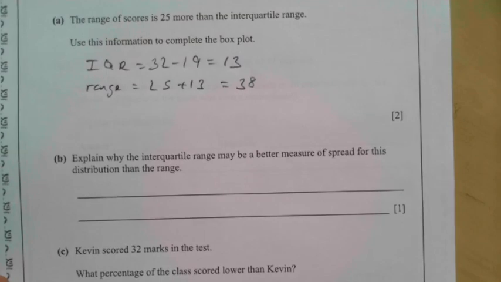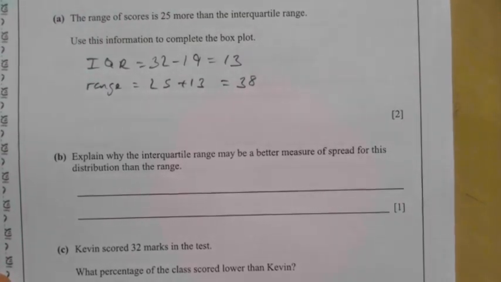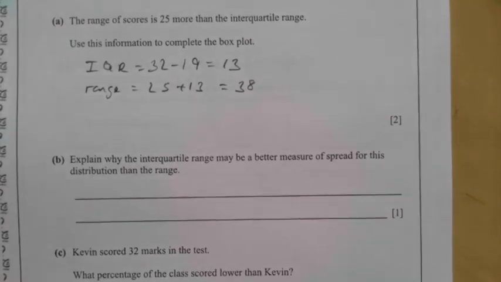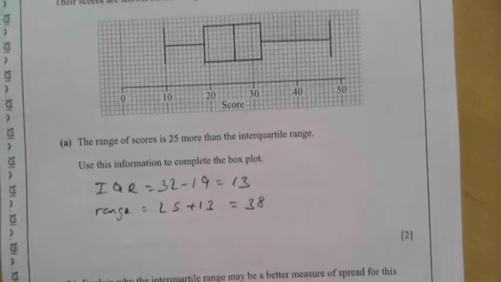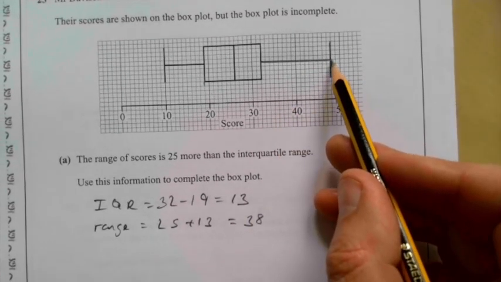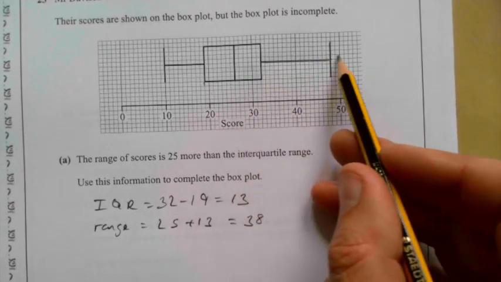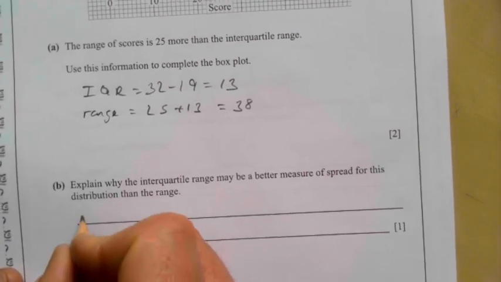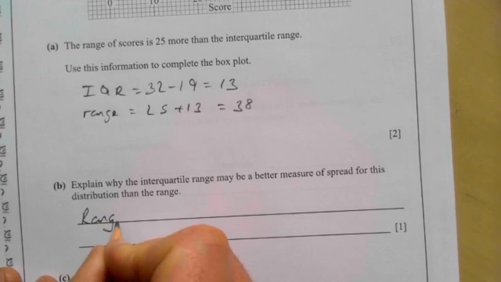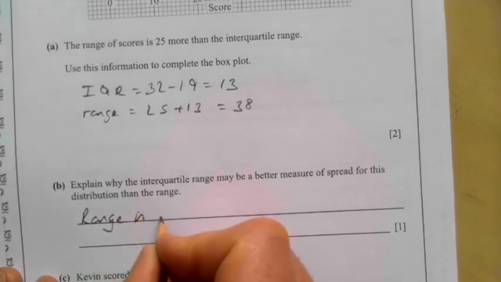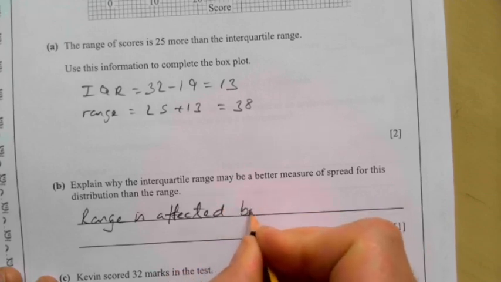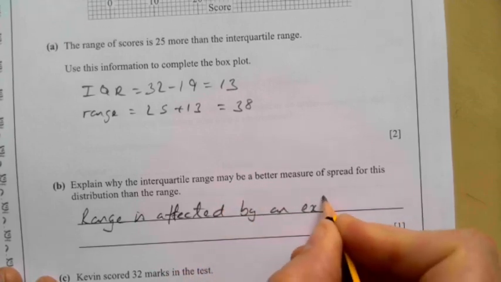Explain why the interquartile range may be a better measure of spread for this distribution than the range. Just, I guess, the range might, you might have one person who's got 48 and then everyone else is kind of way down here. That's a kind of a big stretch up there. So the range can be affected by an extreme value.